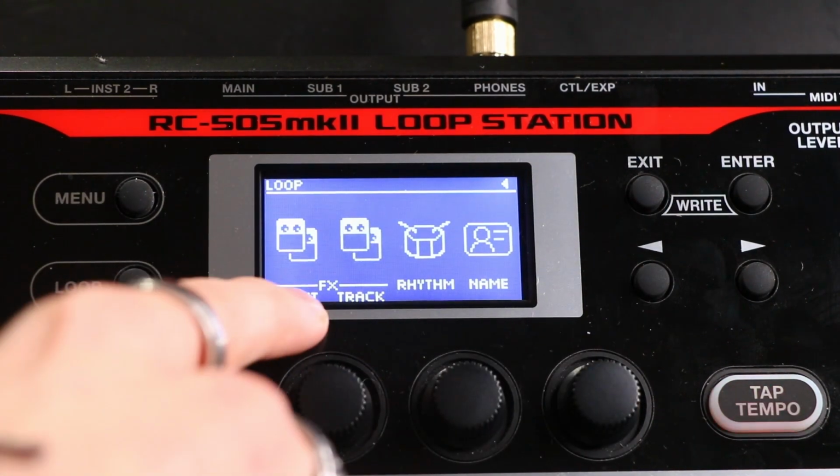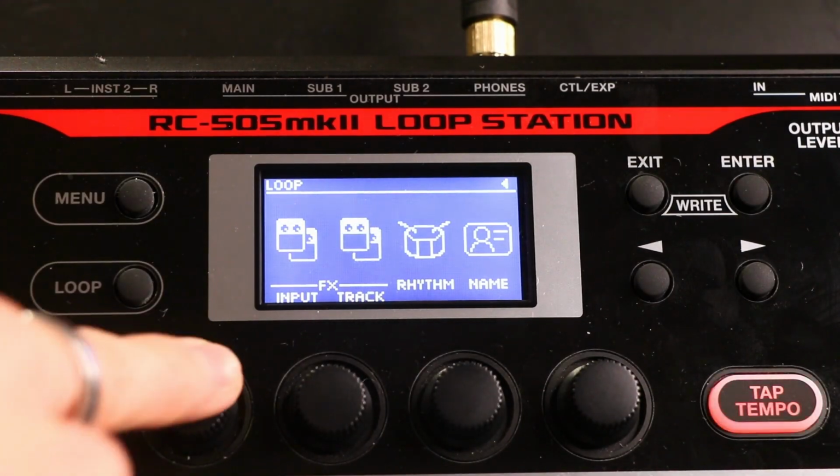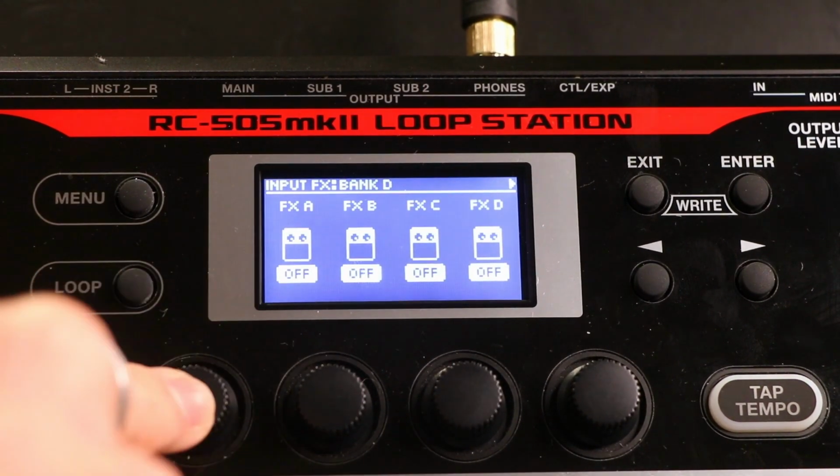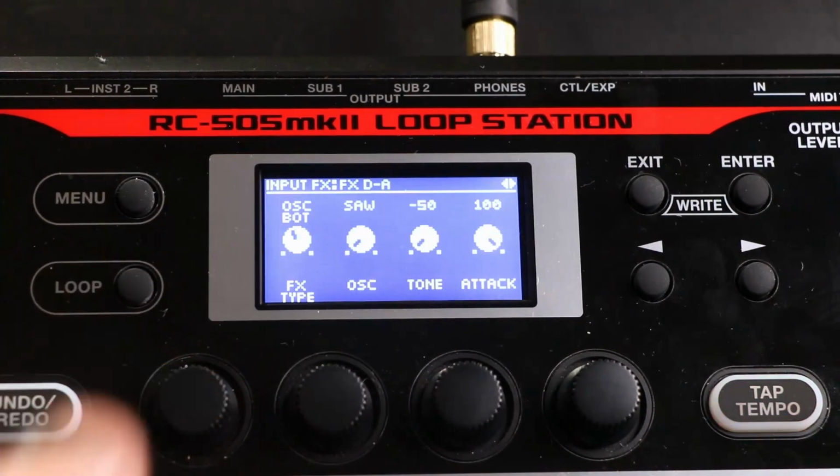Now here we have the effects, input and track. They both do exactly the same thing, but for input and track effects respectively. So let's go in input. We can here turn on and off the effects just by doing that. Or you can click on them and switch the effect here.